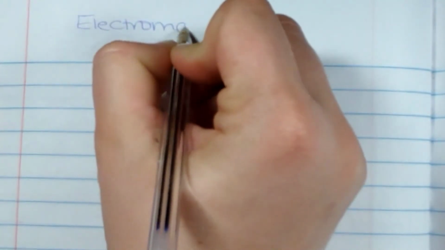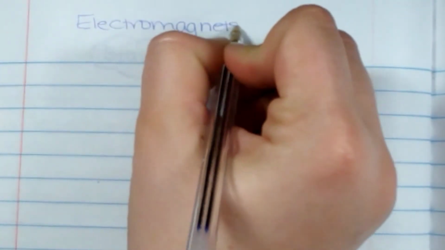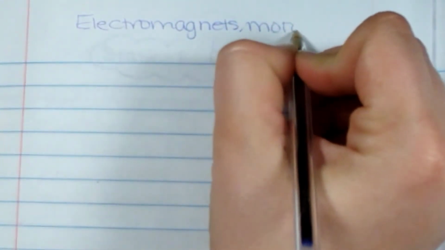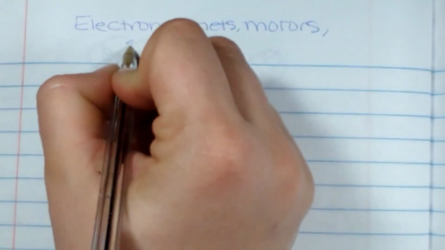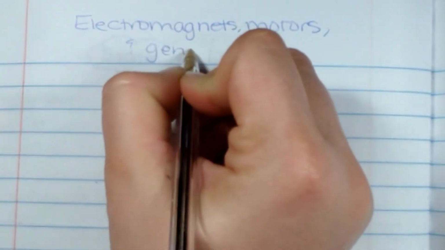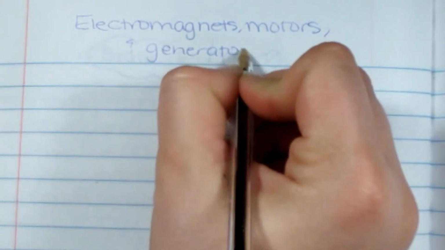Hey everyone, today we're going to be talking about electromagnetism and how we use electricity. So we're going to be talking about electromagnets, motors, and generators today. What they do and how they create electricity.